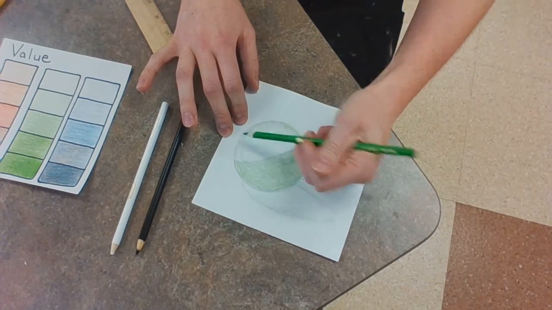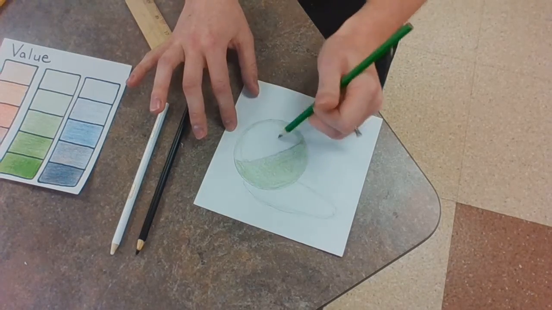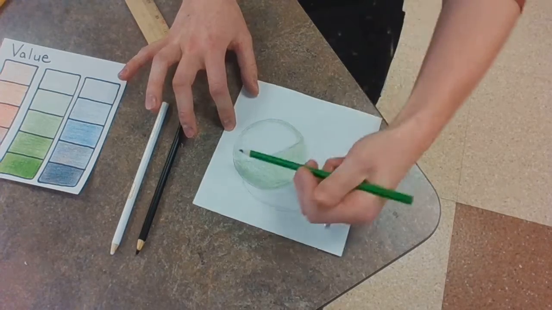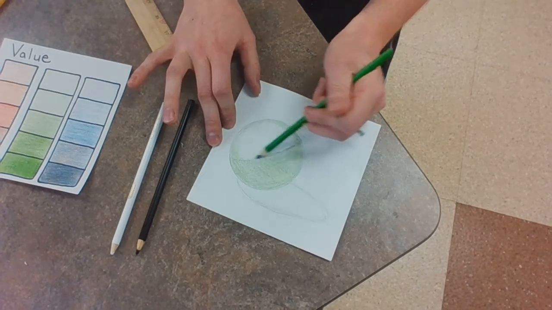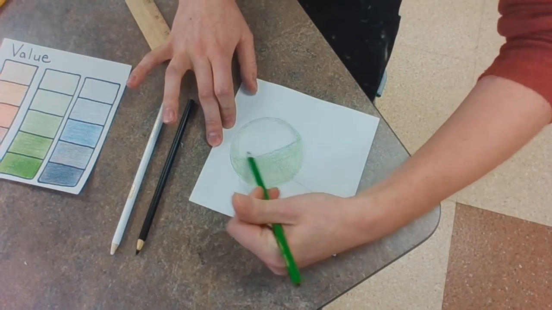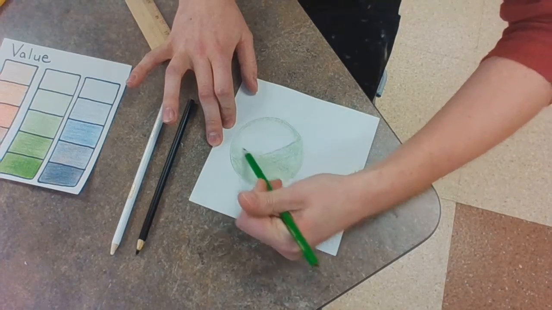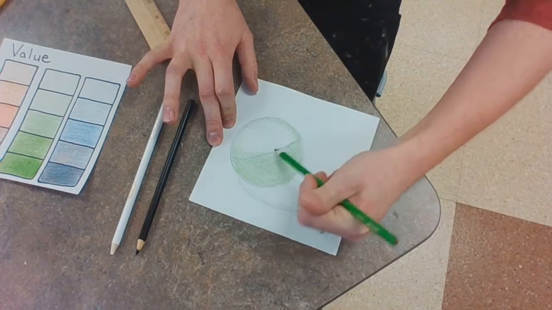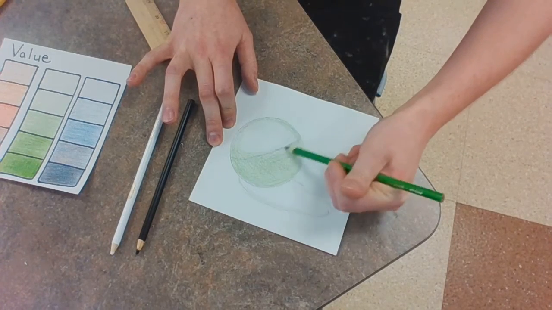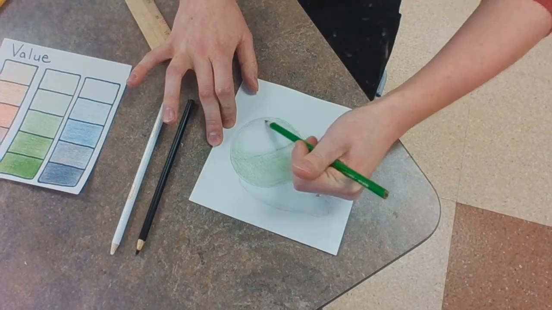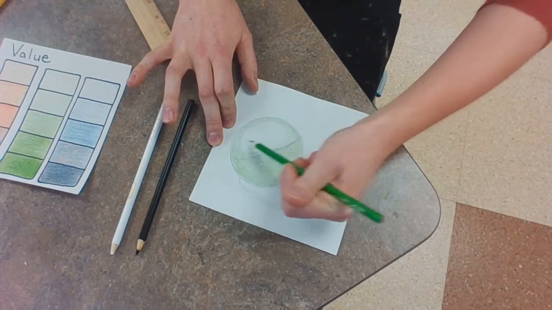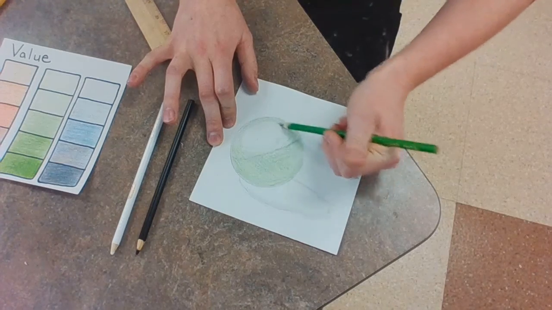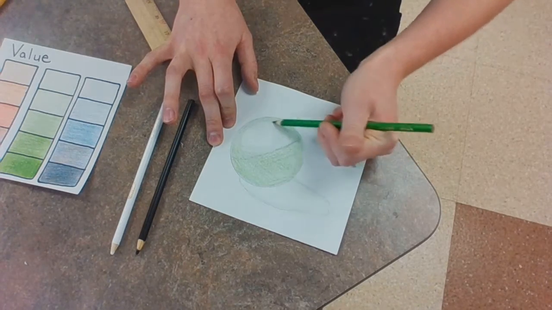I'm going to kind of, as I come in towards the center, imagine that there's a circle here towards the middle. That's my highlight. My highlight's going to be white. As I start coming into my highlight, I'm going to want to do lighter and lighter. I'm going to want to be very light with my colored pencil. So I'm going to start to round this off a little bit, and I'm going to imagine that there's another circle inside towards kind of this top area of my sphere. And I'm going to get super light as I come in.